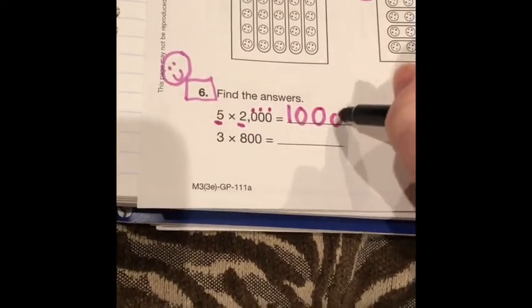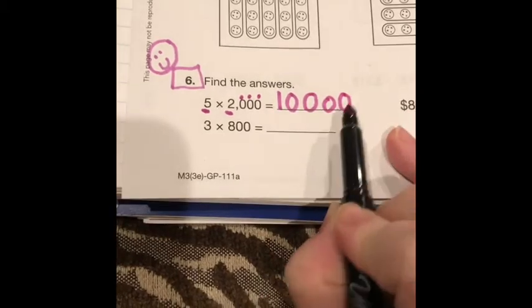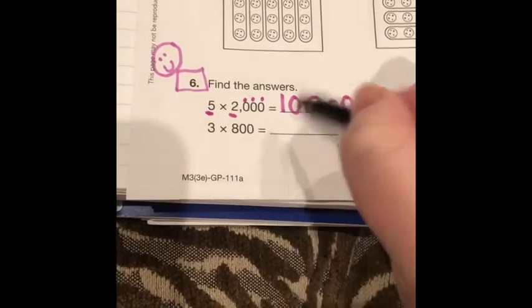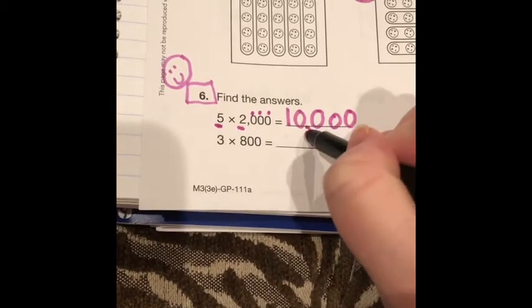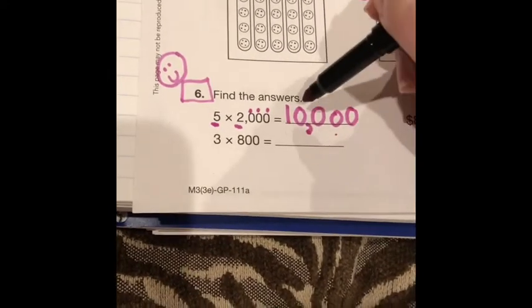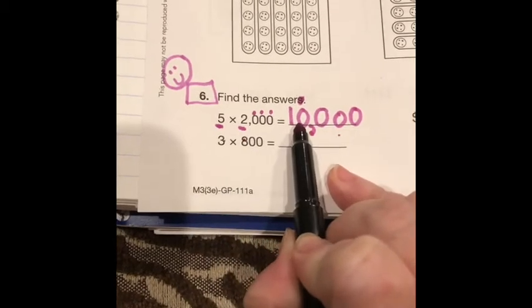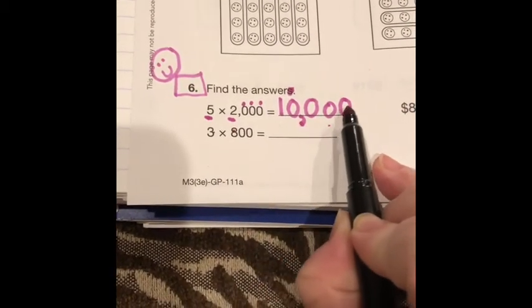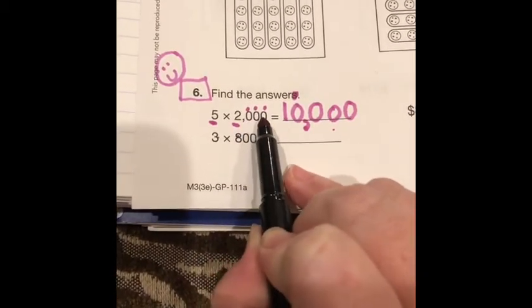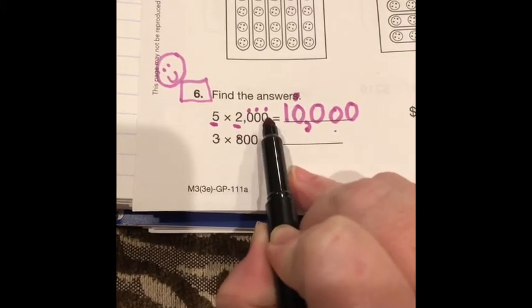And then we have the ones place, tens place, hundreds place, and our thousands comma right there. So this first 0 belongs to 5 times 2 equals 10. And then these 3 additional zeros belong to sets of 1,000.